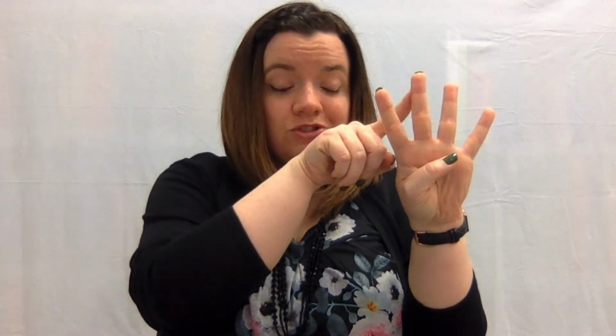Today's rhyme is called 5 Little Leaves, and it goes like this. 5 little leaves in the tall, tall tree, as bright and pretty as can be. Along came the wind, blowing all around, and one little leaf fell to the ground. How many leaves are left on our tree? 1, 2, 3, 4. 4 little leaves in the tall, tall tree, as bright and pretty as can be.